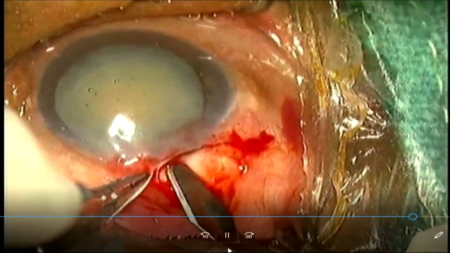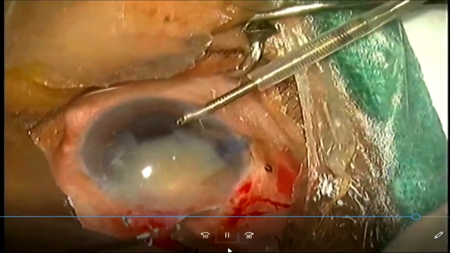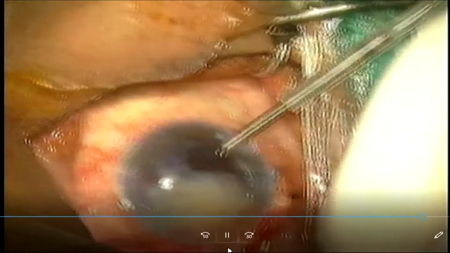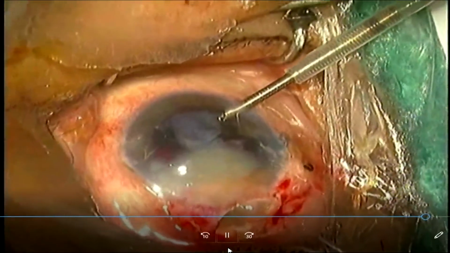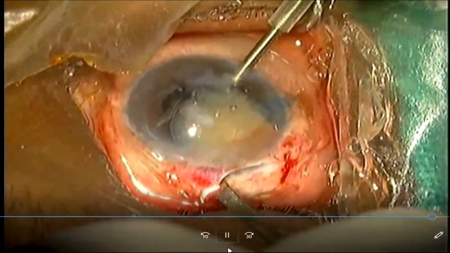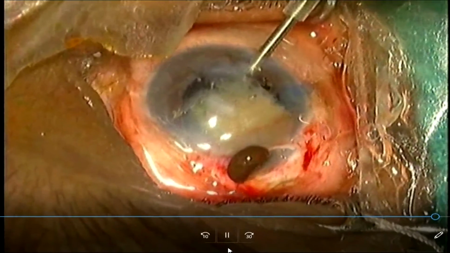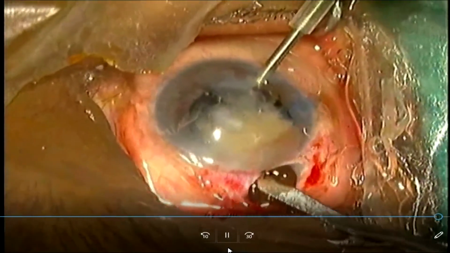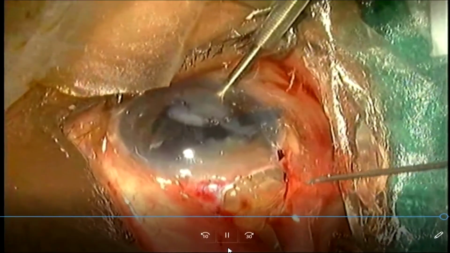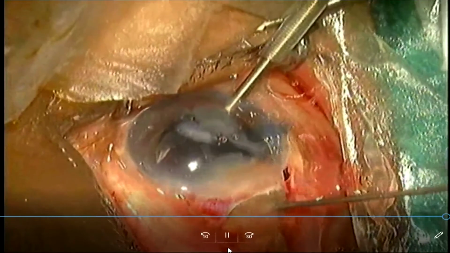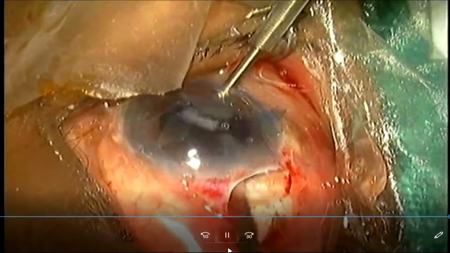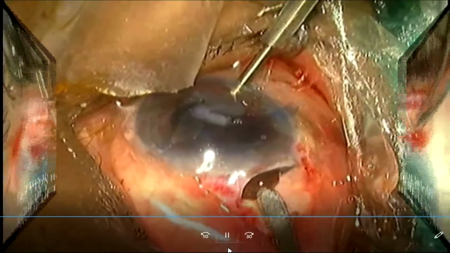Now this is another case where again there is a premature entry, and while the nucleus comes, it has a tendency for the iris to get incarcerated beneath the nucleus. So if your nucleus is not progressing and you have a doubt that there is a premature entry, then don't try. This is what you should not do. See what is happening now. So you just push back the nucleus, put in viscoelastic, re-engage your nucleus and then take it out. Otherwise you will end up with a superior iridodialysis if you keep on doing this.